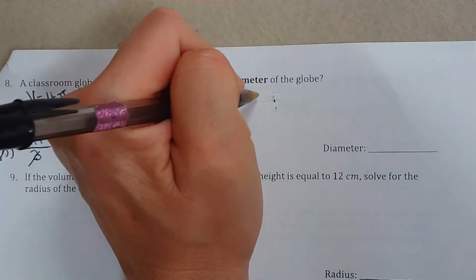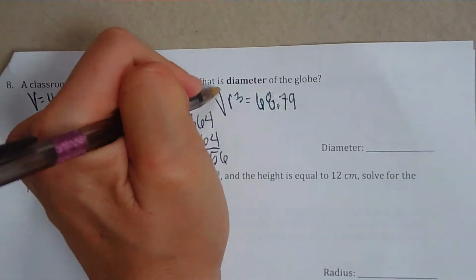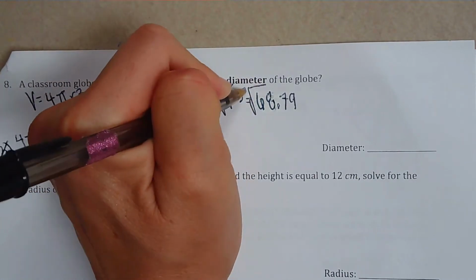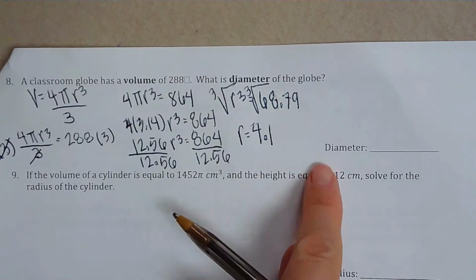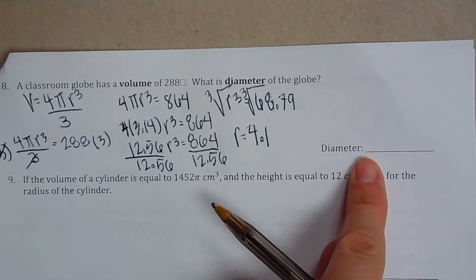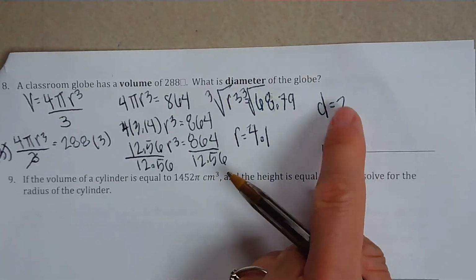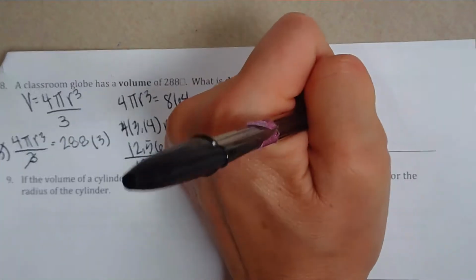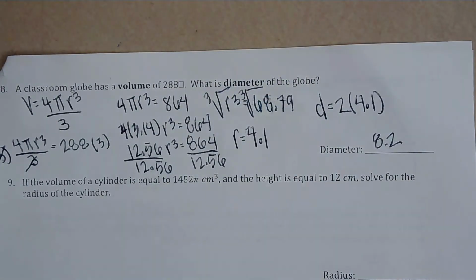Anyways, r cubed is 68.79. Now we take the cube root and the cube root, and we get r equals 4.1. But it's asking for the diameter. So the diameter is twice as big as the radius. So we're going to take 2 and multiply it by 4.1, which will give us 8.2.